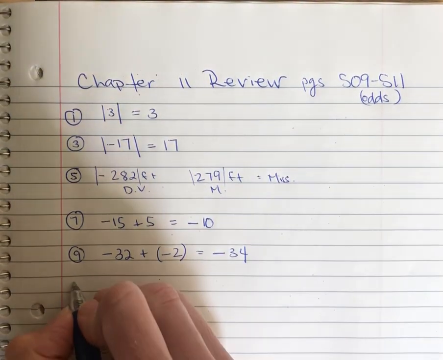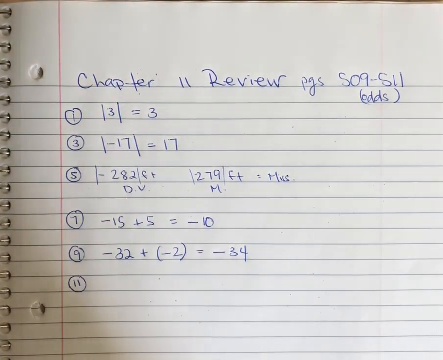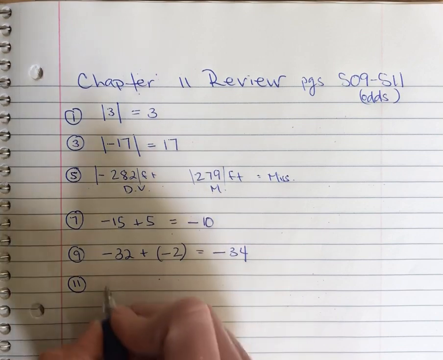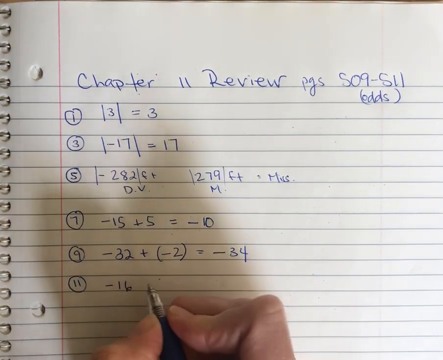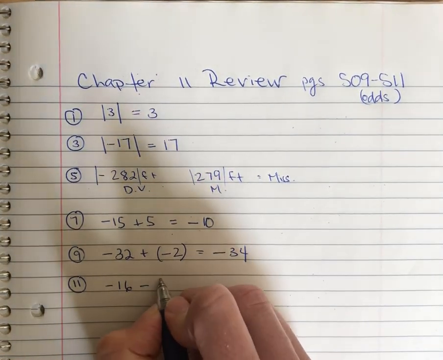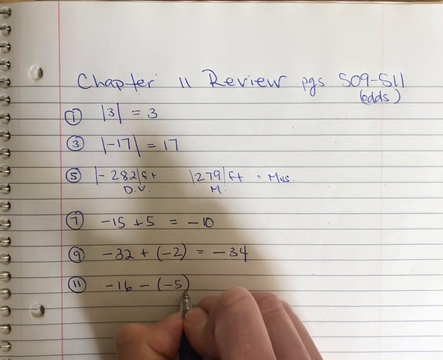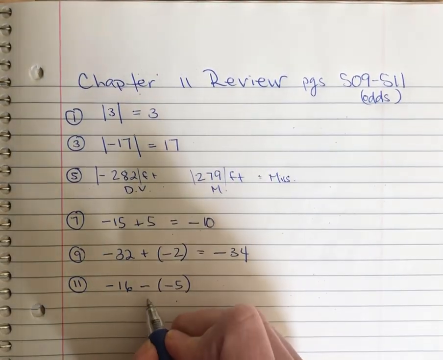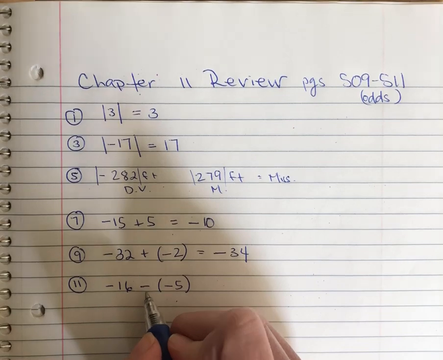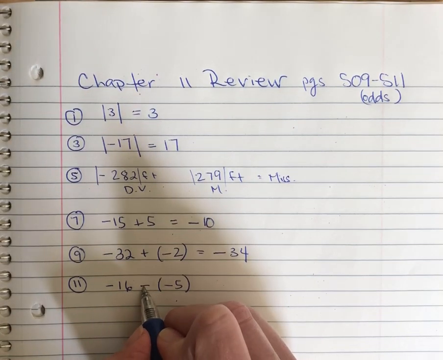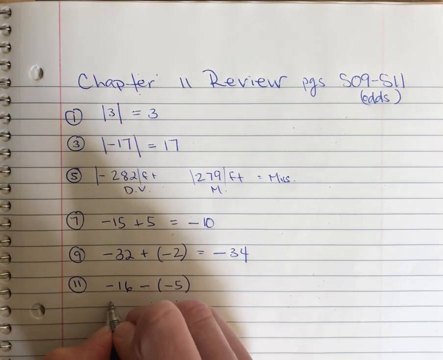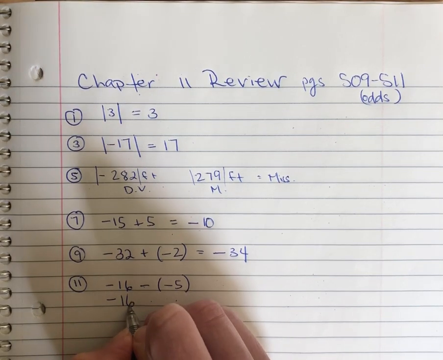Okay, number 11, now we begin to deal with subtraction. So we are looking at negative 16 minus negative 5. So just a reminder, we are not going to subtract. Instead, we are going to add the opposite. So negative 16, we're going to drop down.